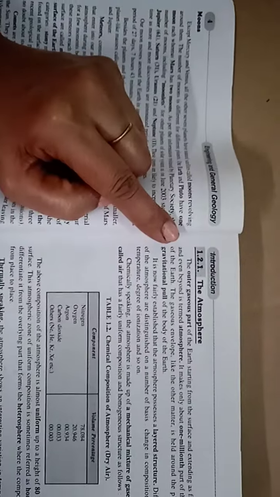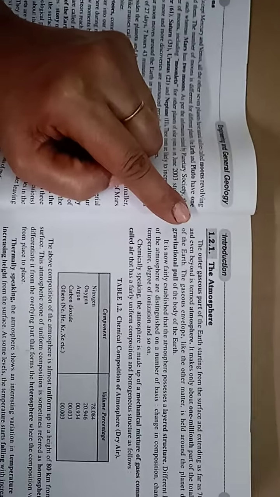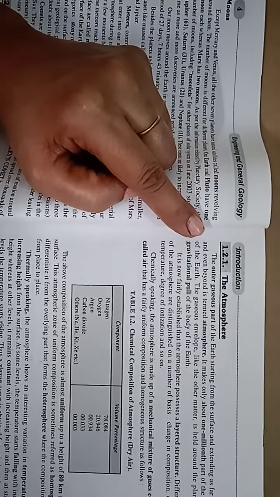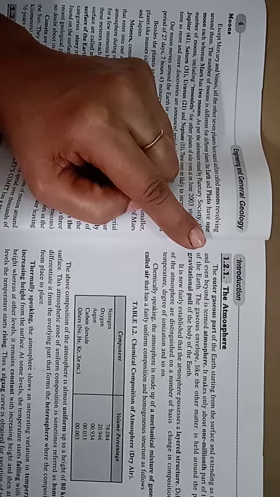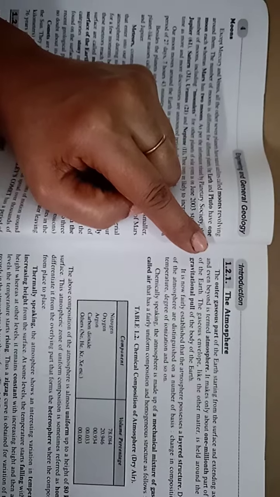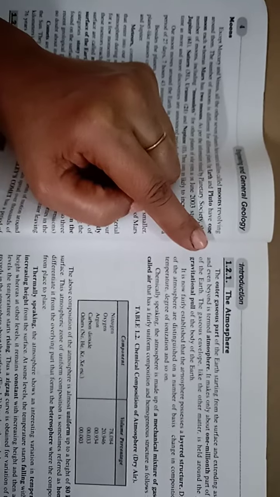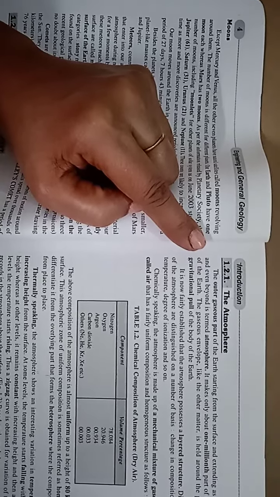The atmosphere is the outer gaseous part of the Earth, starting from the surface and extending as far as 700 kilometers, and even beyond is termed atmosphere. It makes up only about one millionth part of the total mass of the Earth.